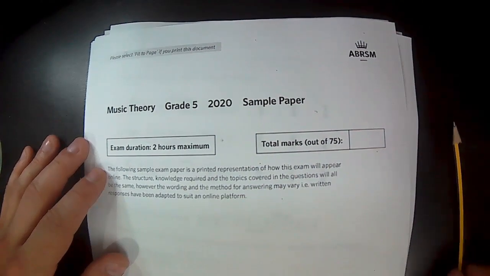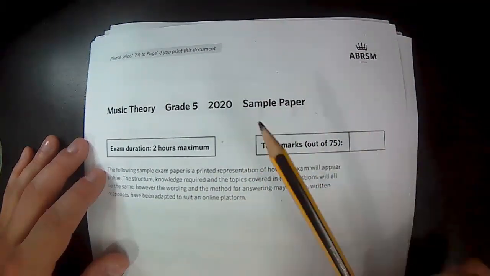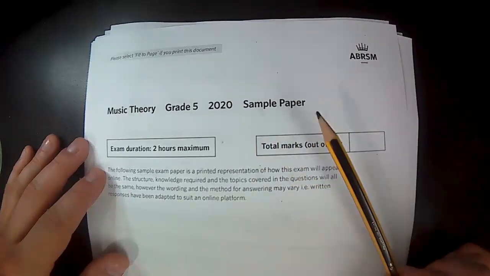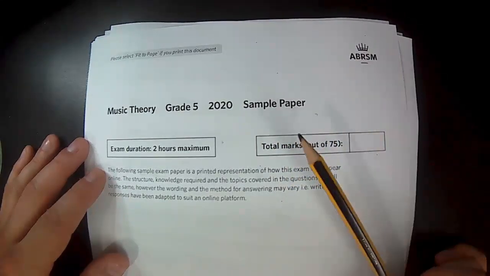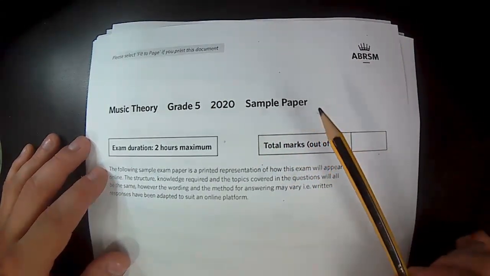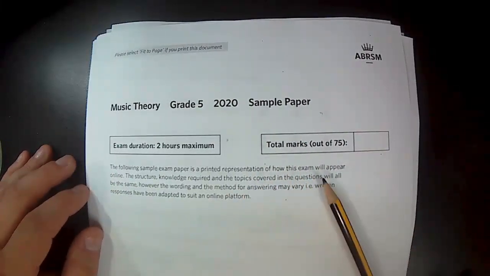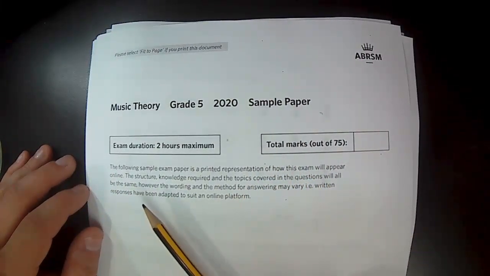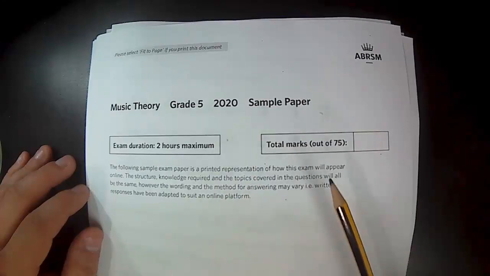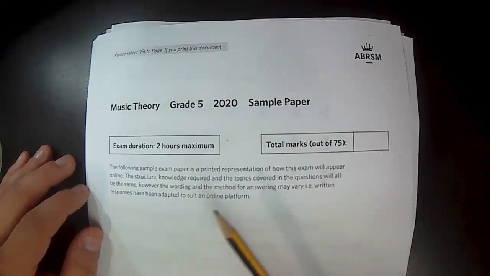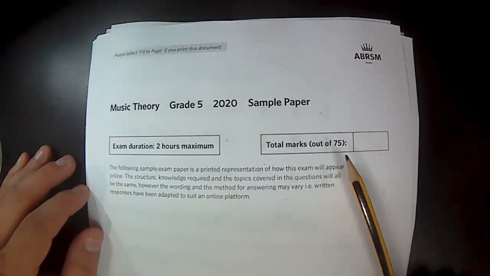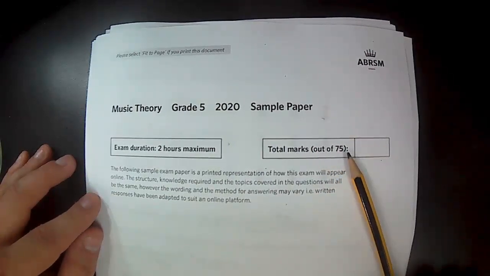Hello everyone! Here in front of me I've got the ABRSM sample online paper that they released. Because they're going to be doing grade 5 theory exams online in a few days for the first time ever, they've had to reword some of the questions and redo the method of asking and answering them so that they can be done in an online format. Instead of being out of 100, they're now going to be out of 75.